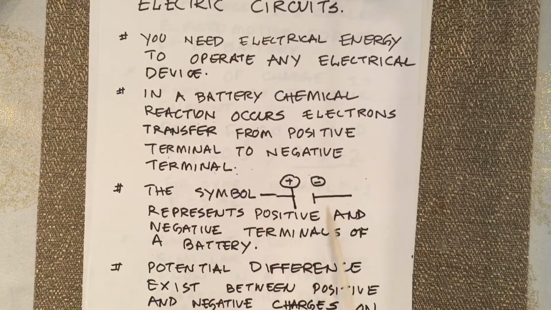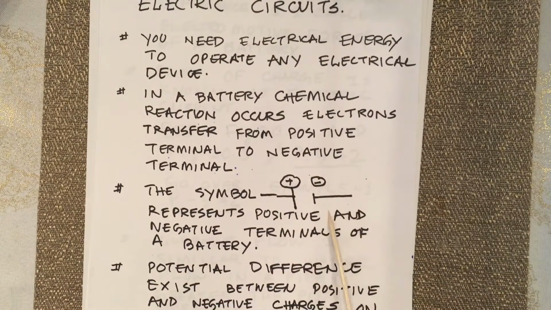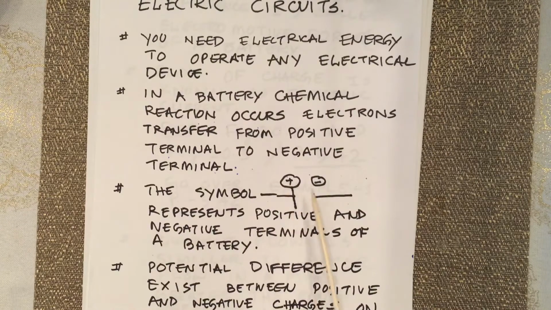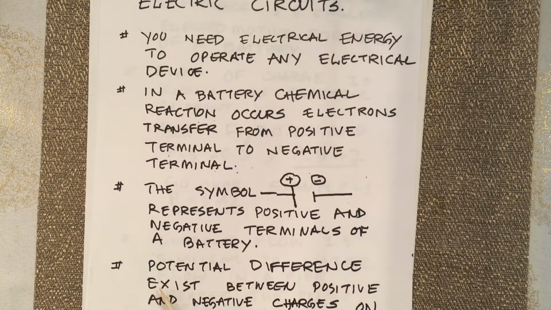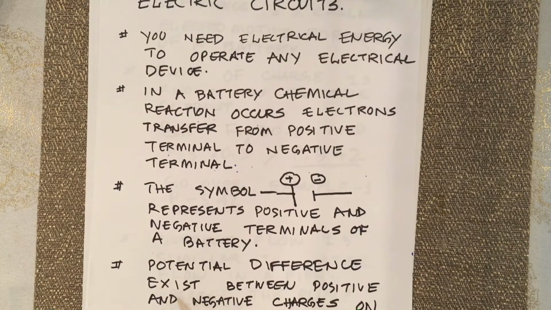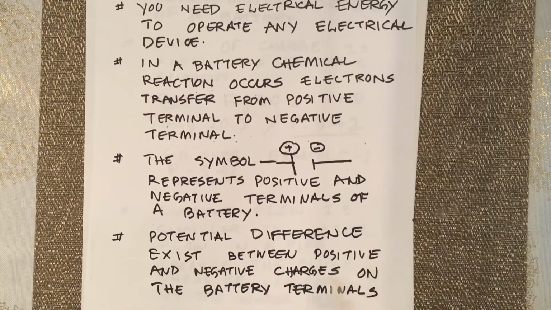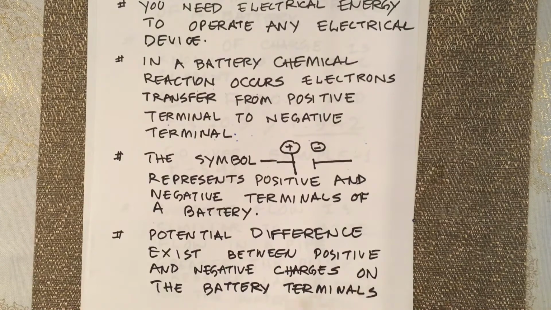The symbol you see in this picture here represents the positive and negative terminals of a battery. There is always a potential difference which exists between positive and negative charges on battery terminals.